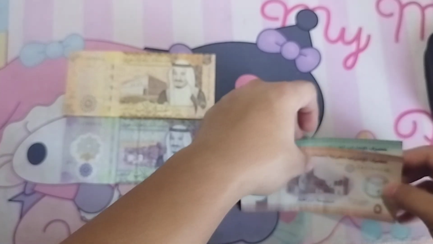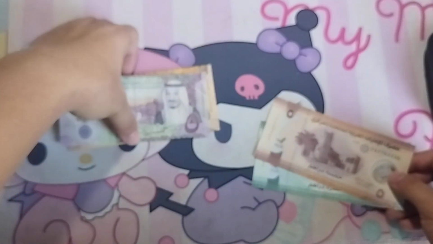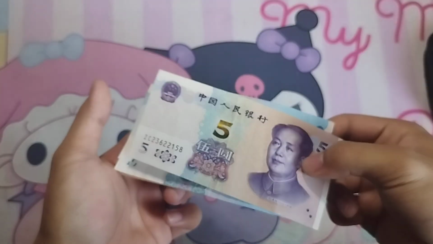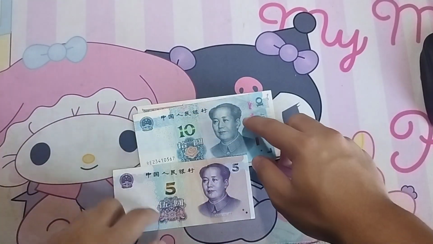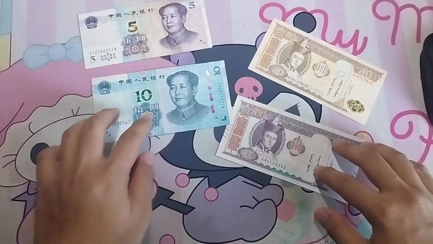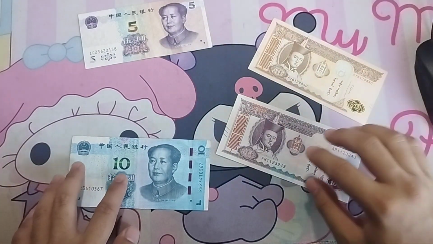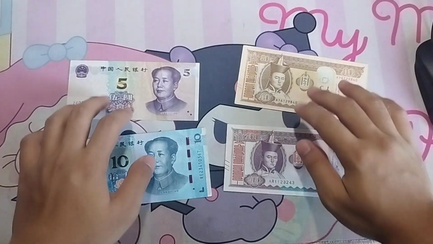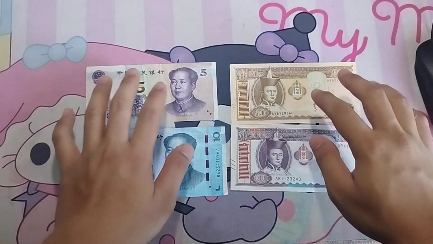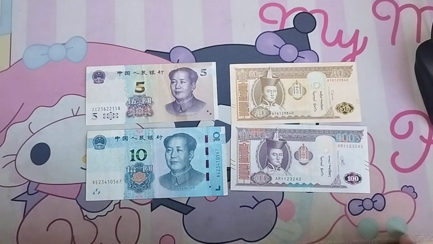So yeah, enough of these. We will move on to our next region, which is East Asia. So we have China and Mongolia. So what's similar about this? What's similar? Oh my gosh, what's similar about these banknotes?